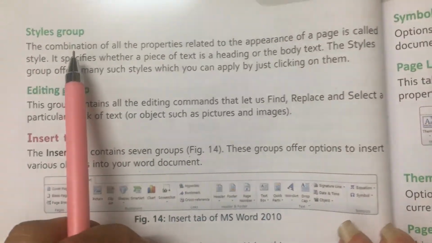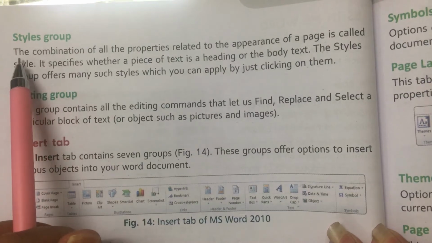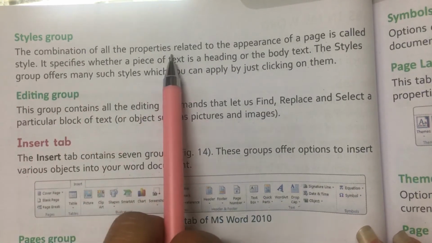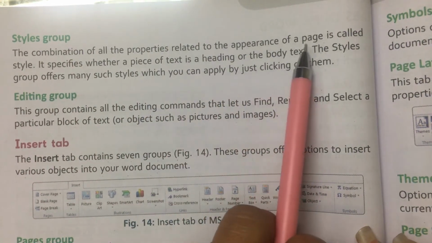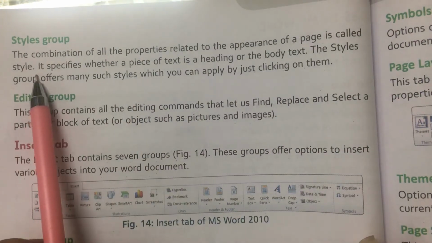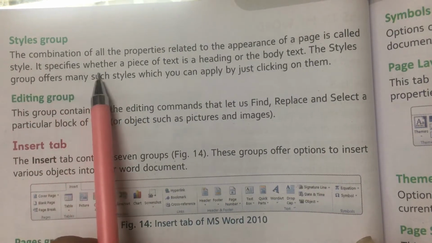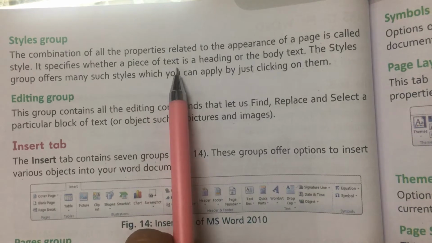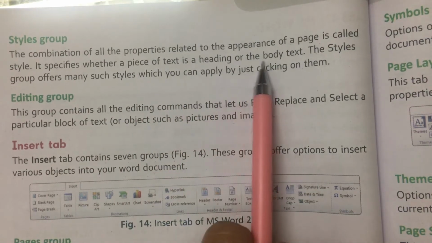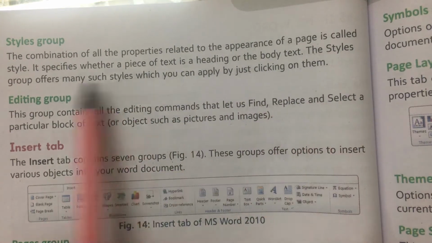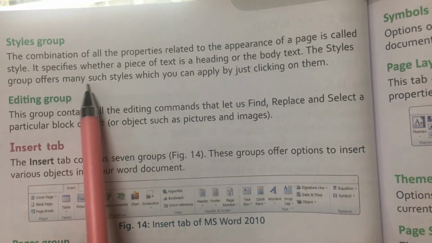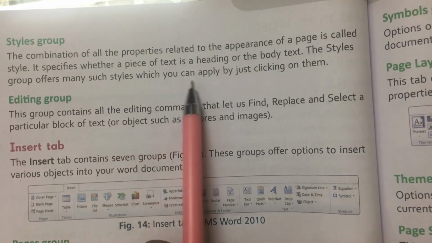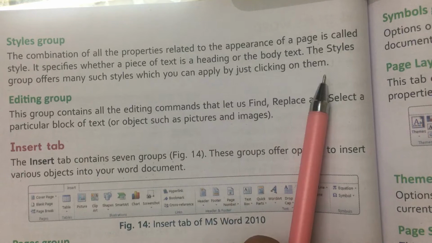Style group. The combination of all the properties related to the appearance of a page is called style. It specifies whether a piece of text is a heading or the body text. The Styles group offers many such styles which you can apply by just clicking on them.